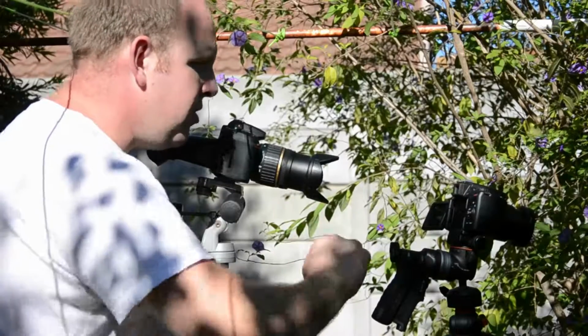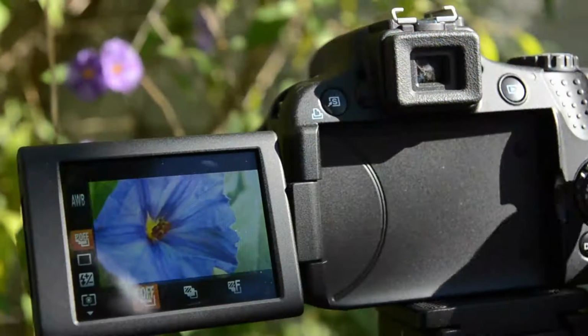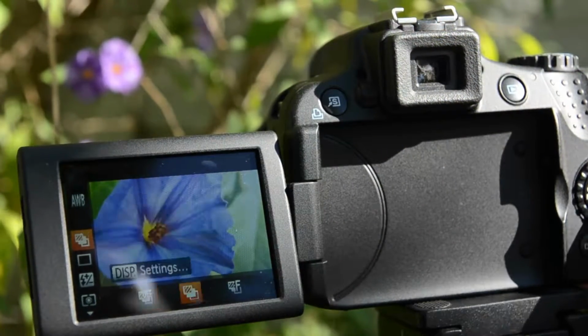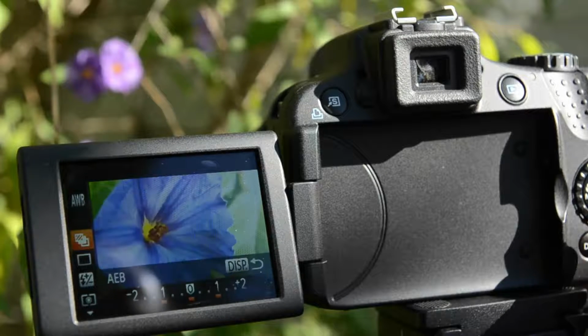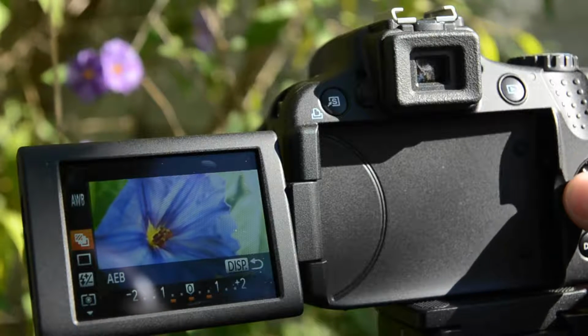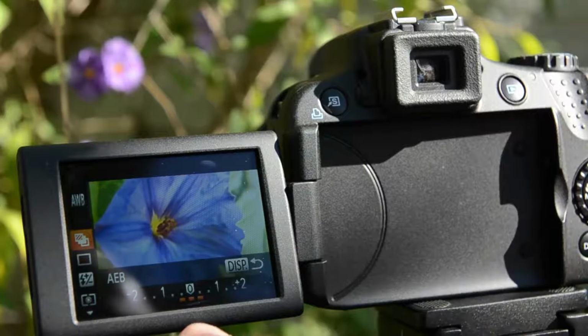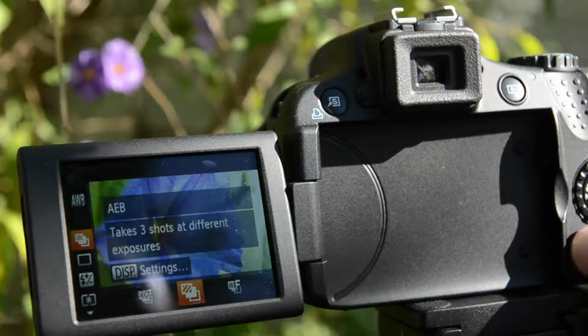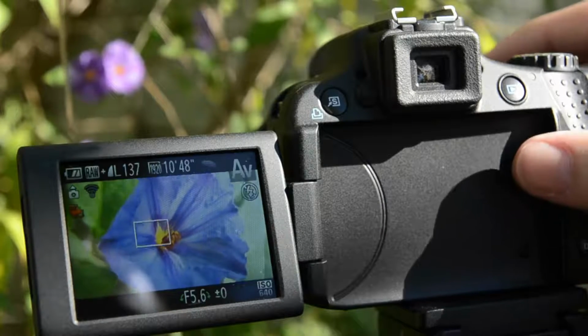Okay, so let's first turn on the bracketing function. I'm going to go to function set. I'm going to go to bracketing. I'm going to turn it on. I'm going to press the display. But first I'm going to take an image, as you can see here, with only 1/3 of a stop over and under exposure. I'm going to focus.